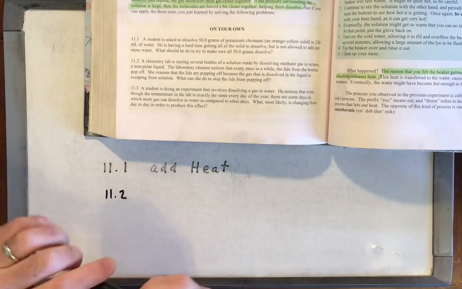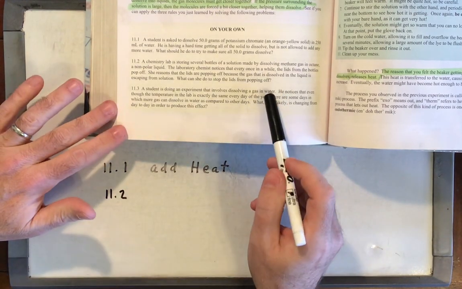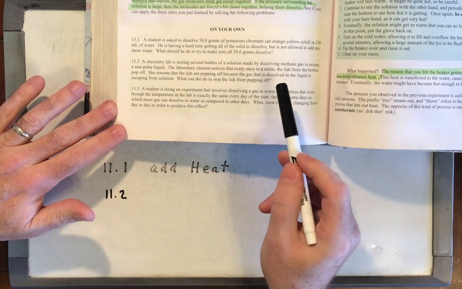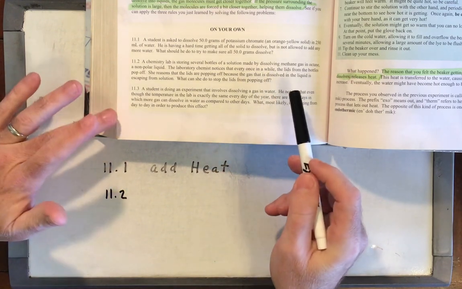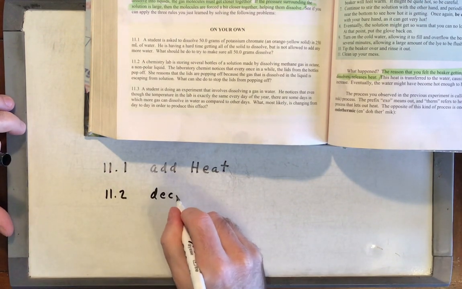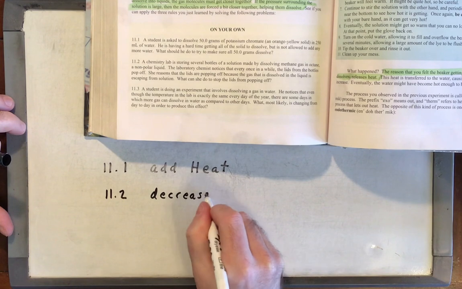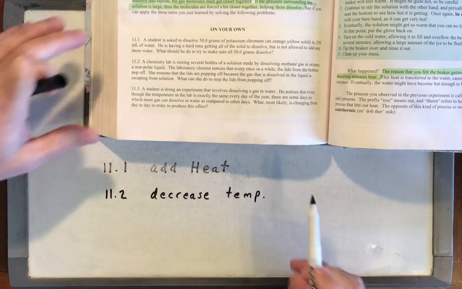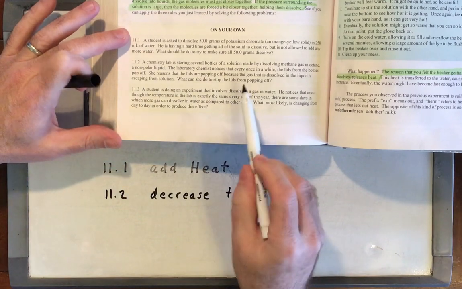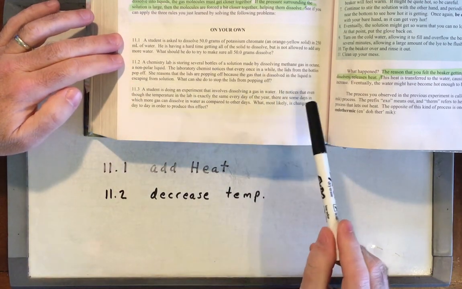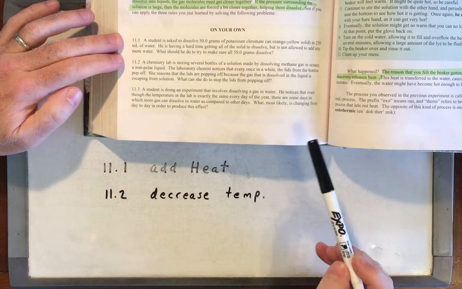Well, she could increase the pressure, but that's not that easy to do. The easy thing to do to make a gas more soluble is to decrease the temperature. So put it in the fridge. Again, think of that carbonated drink. Why do you store it in the fridge? To keep those gas molecules moving more slowly so they won't hit the surface and escape.